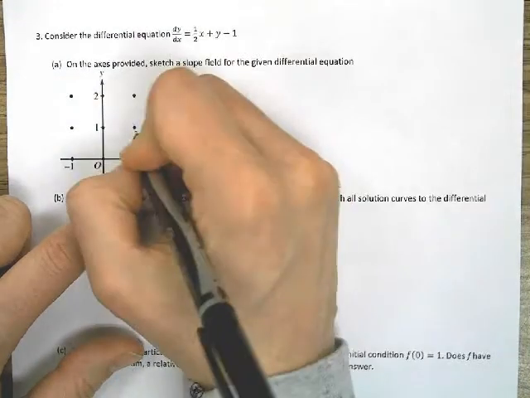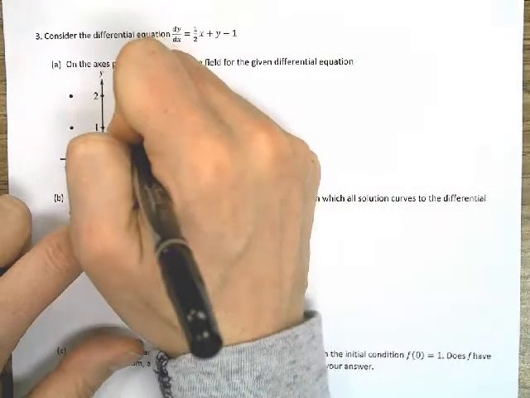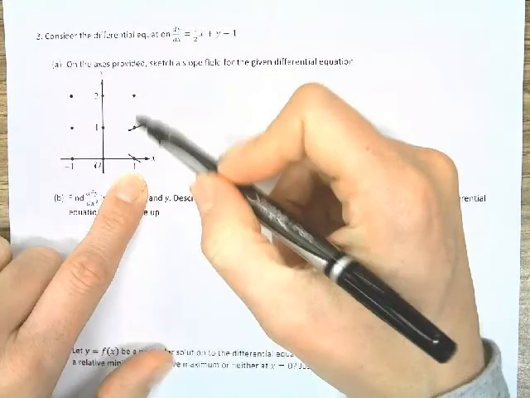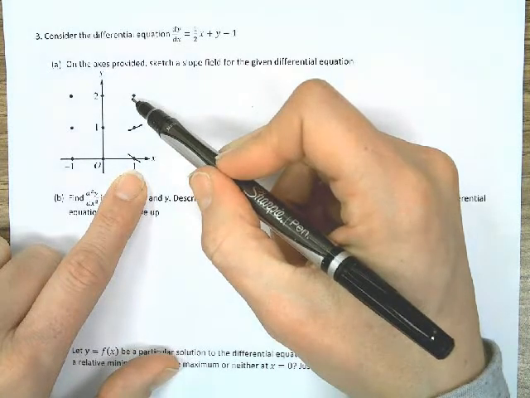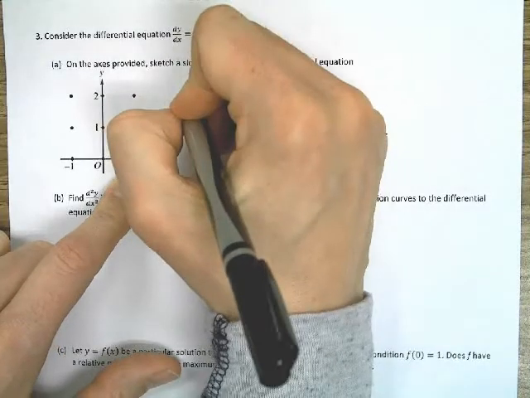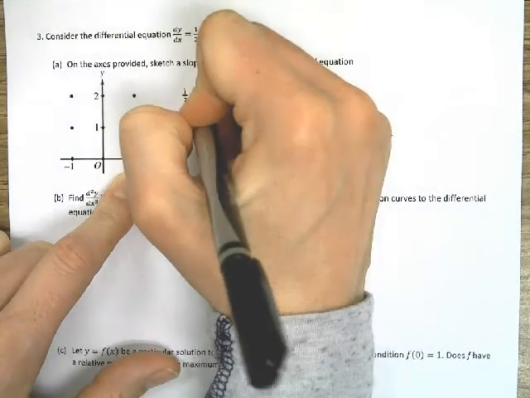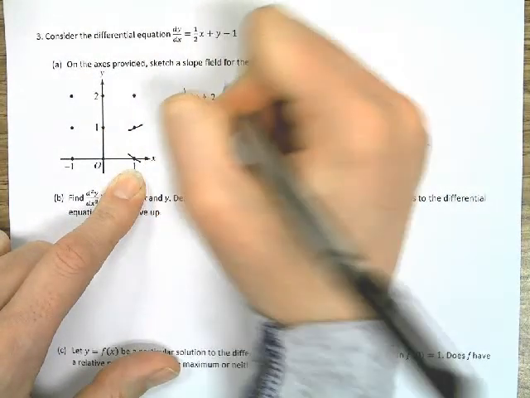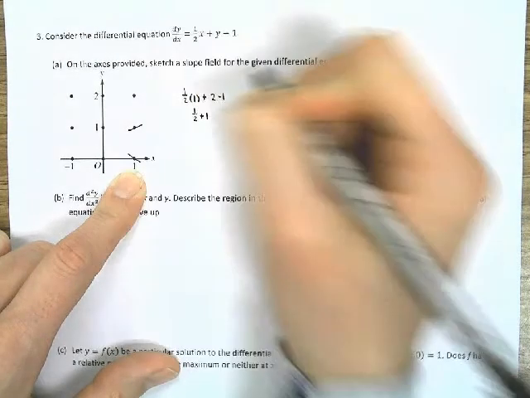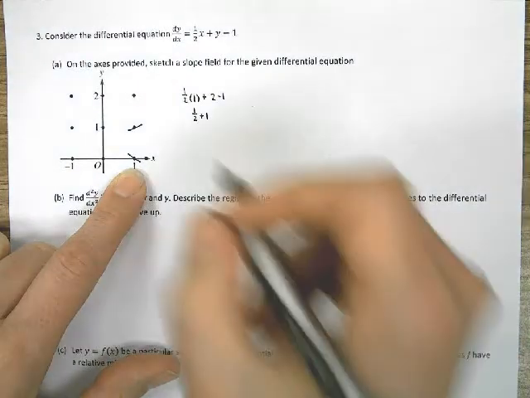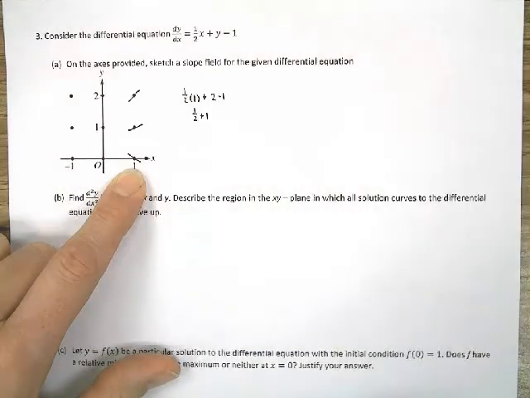So those 1's are going to cancel out, and I'm going to get a slope of 1/2. And now at the point 1, 2, I'm going to get 1/2 times 1 plus 2 minus 1. So 2 minus 1 is 1, so I have 1/2 plus 1. That's going to give me a slope of 3/2, so a little bit steeper.